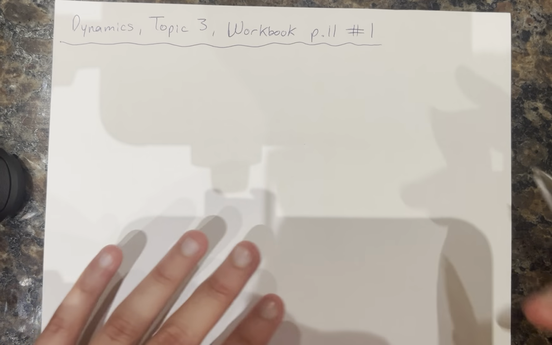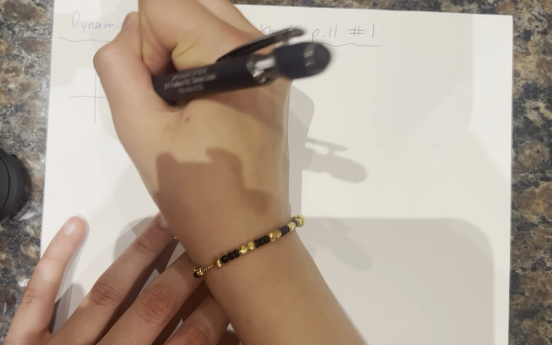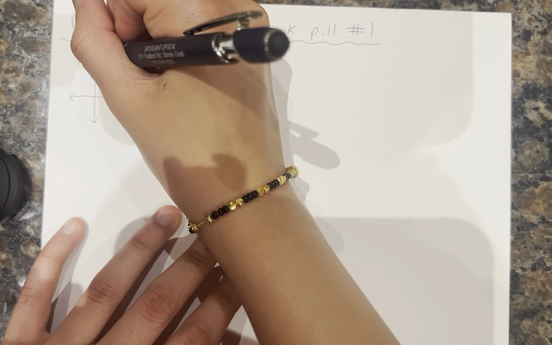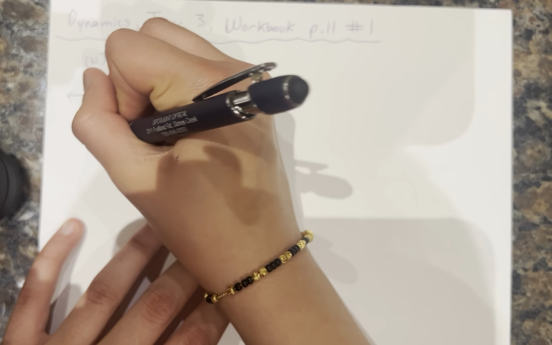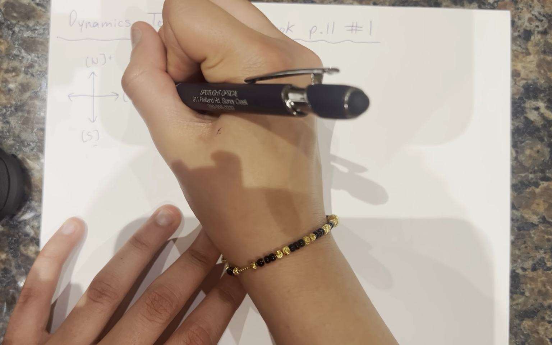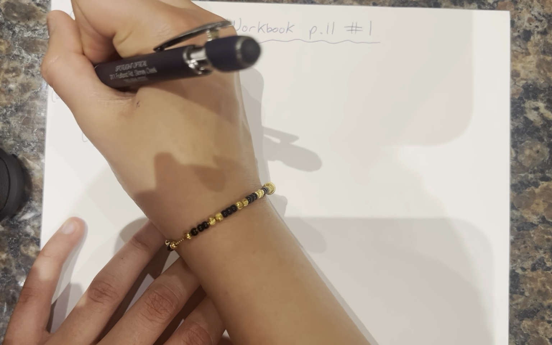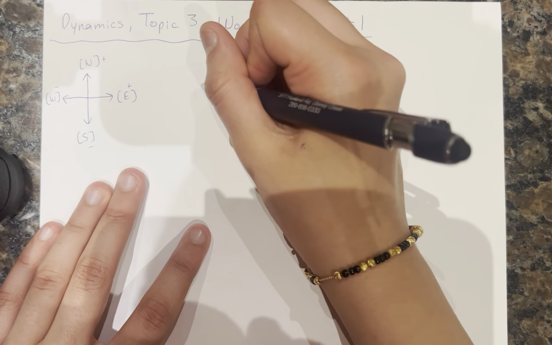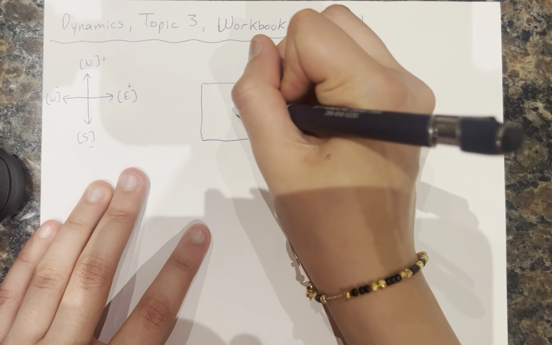Like any other question similar to this one, we want to start by establishing a reference frame. So I want to make north be positive, south be negative, east be positive, and west be negative. Once we've done our reference frame, the next thing you want to do is make a free body diagram.